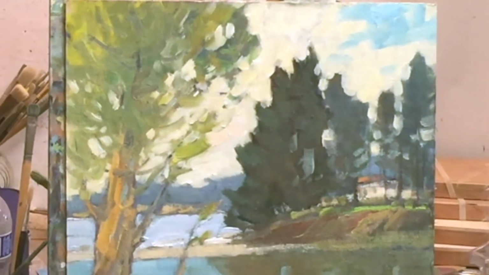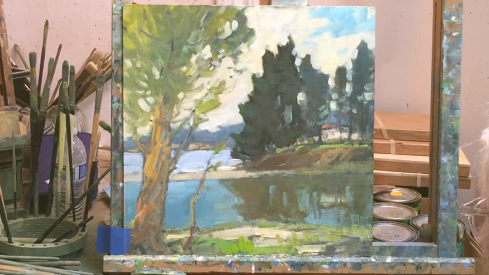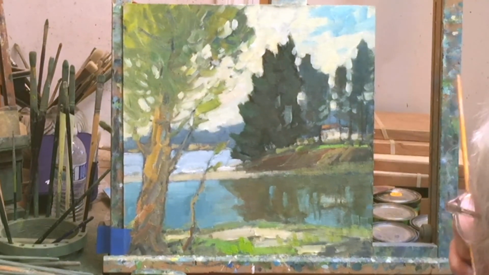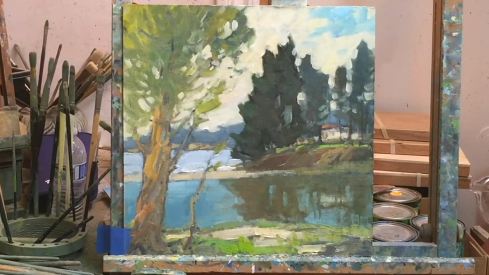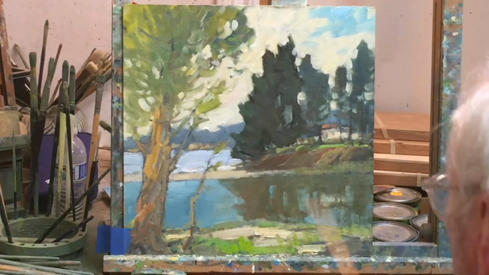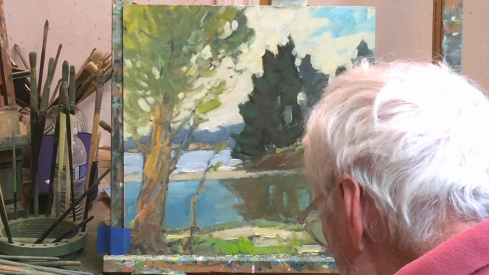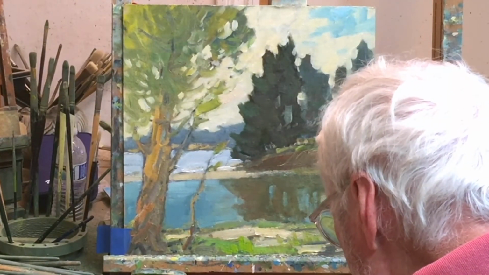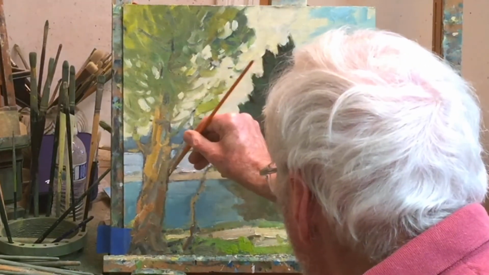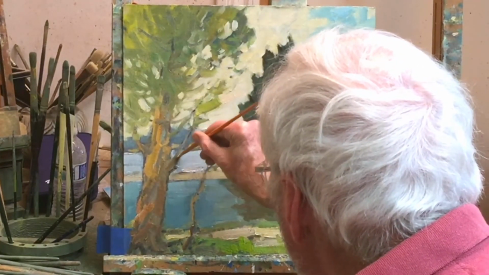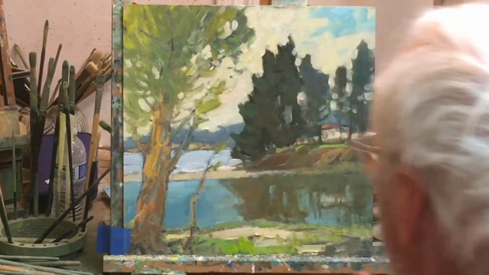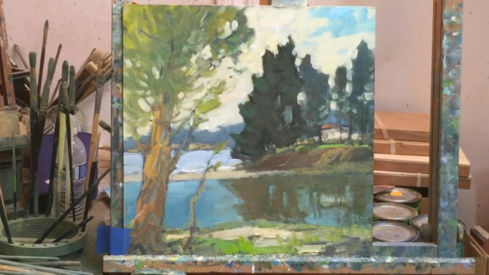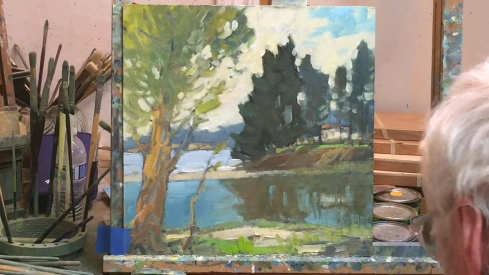Okay. Let's see, what else did I have in mind? I did that. Yeah. I think that, yeah. Boy, I love that red down there. All right. It's nice. I like it so much better.